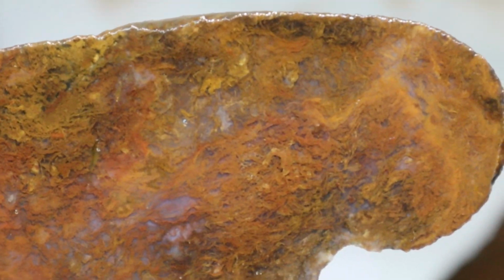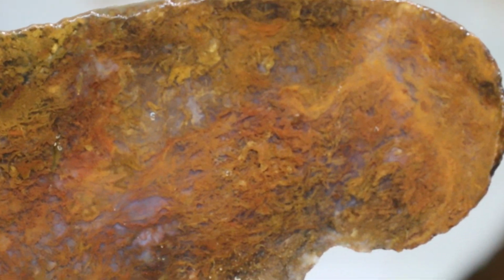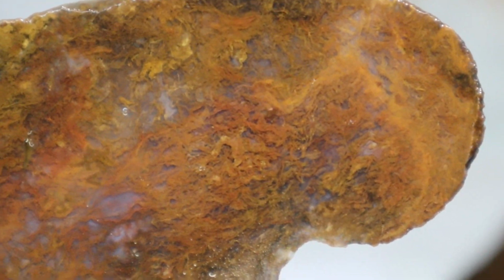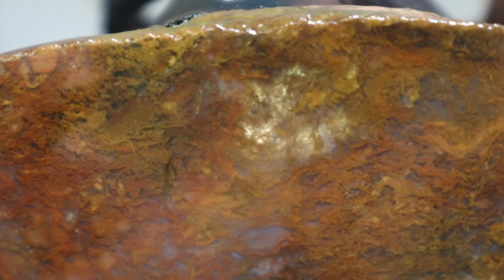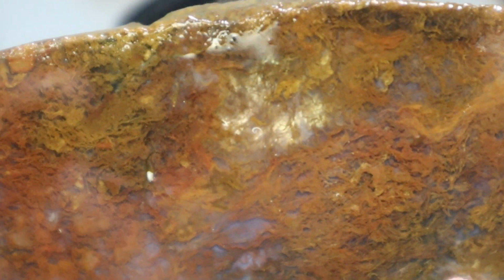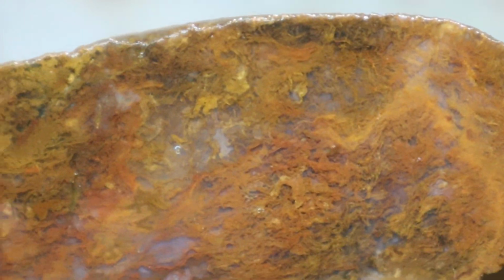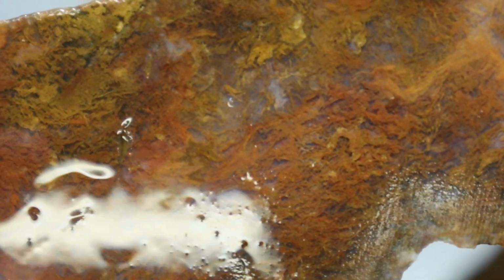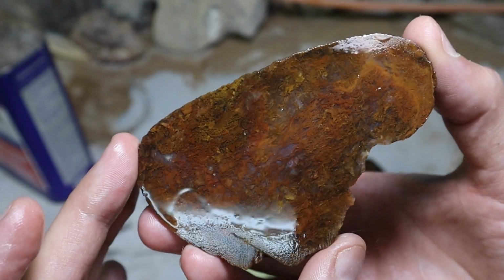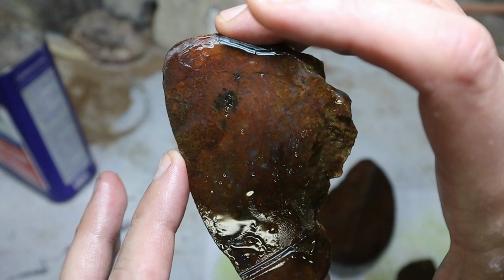Oh, I love it. I love this stuff. It's just so, so pretty. There's so much going on in there. It's nice chalcedony. Really nice chalcedony stuff going on in there. That is beautiful. Man, those aren't some like little slabs. Those are nice. Good size. We could probably do some nice stuff with that.